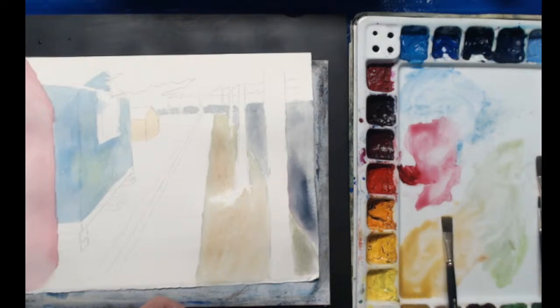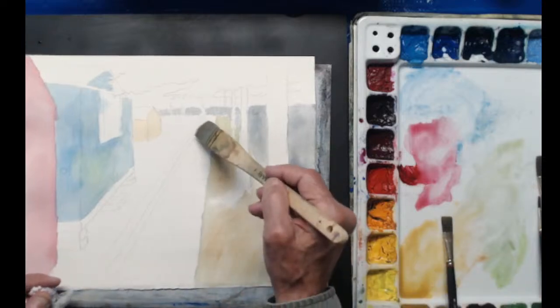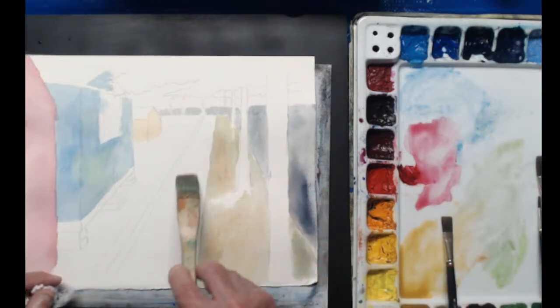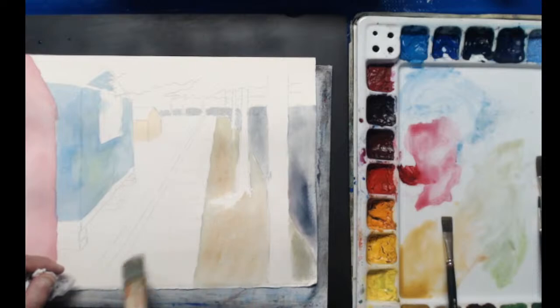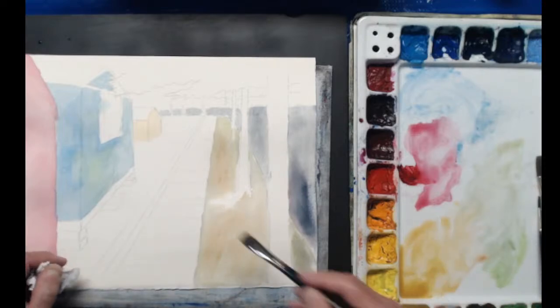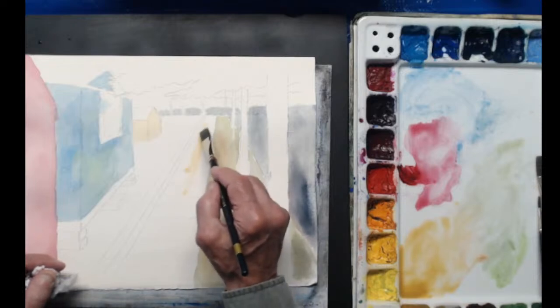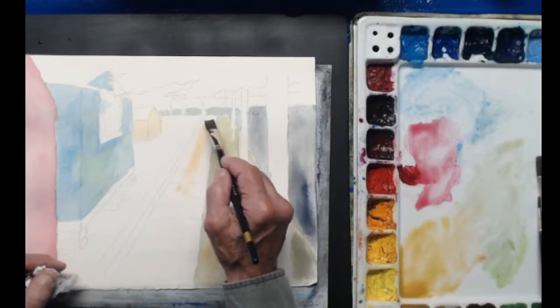So I'll go ahead and wet this area. Get this strip done. Okay. And I'll go ahead and put in the light brown. This is a light brown mix. This is like a sidewalk.